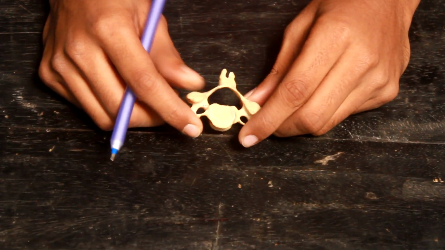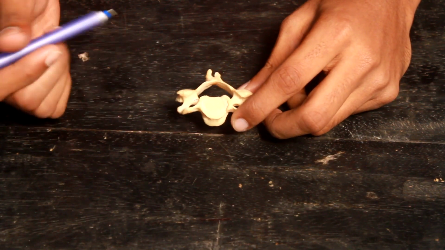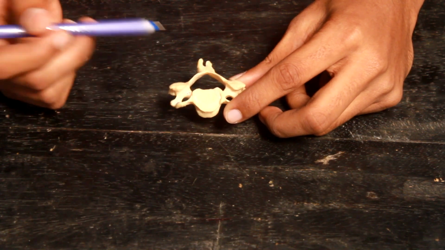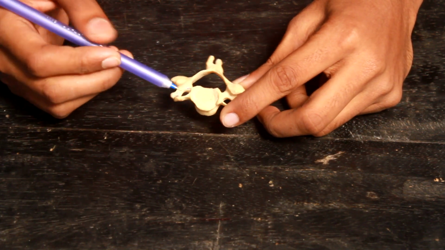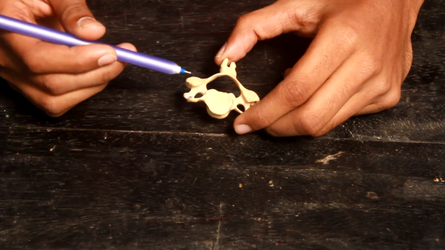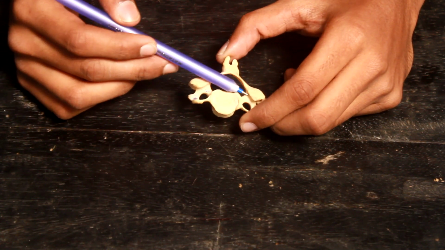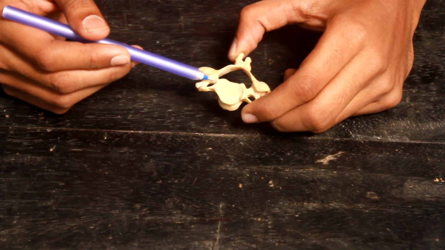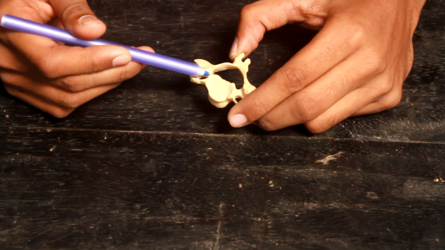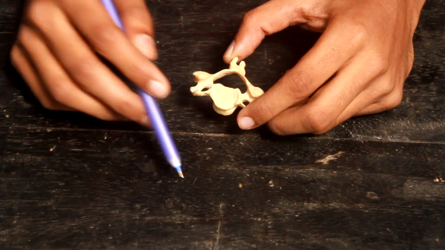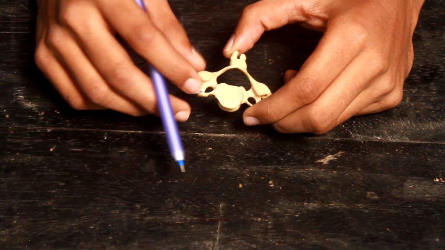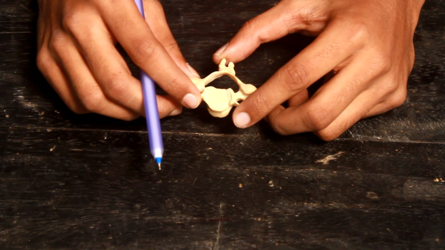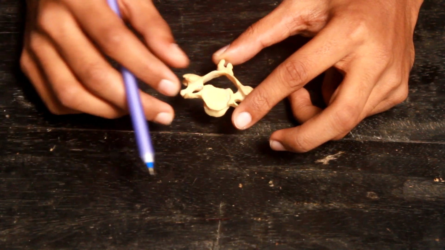Now we come to the relations between the cervical nerves and the cervical vertebra. We know that there are 8 cervical nerves, and there are only 7 cervical vertebrae. So all the cervical nerves lie above the corresponding cervical vertebra. So above the first cervical vertebra, there is the first cervical nerve. Above the second cervical vertebra, there lies the second cervical nerve. Only the 8th cervical nerve passes below the 7th cervical vertebra. So this is the relation between the cervical nerves and the cervical vertebra.